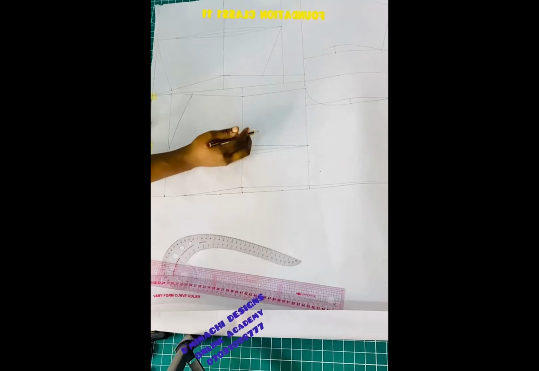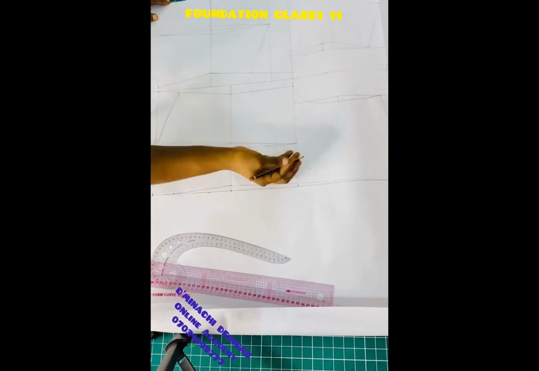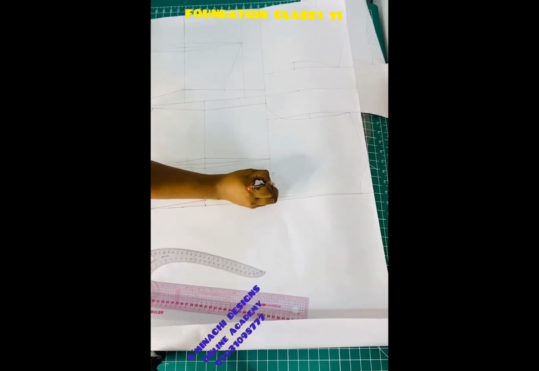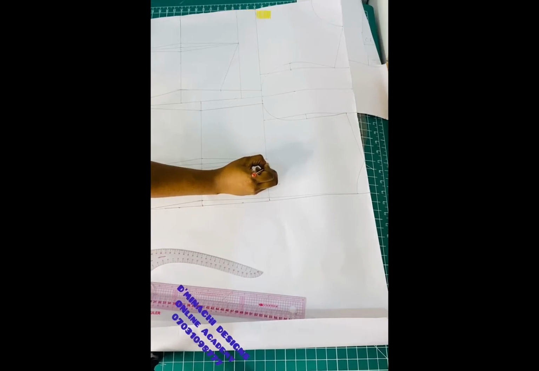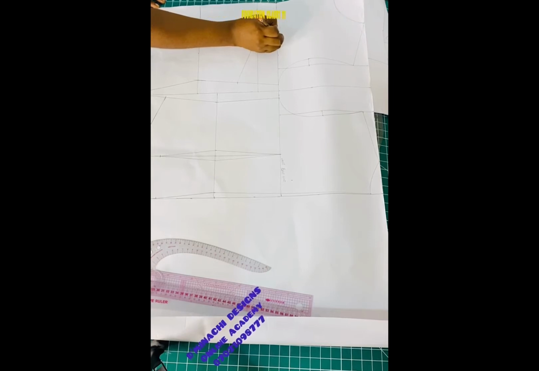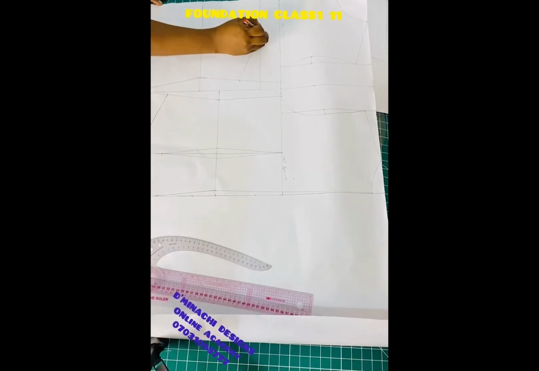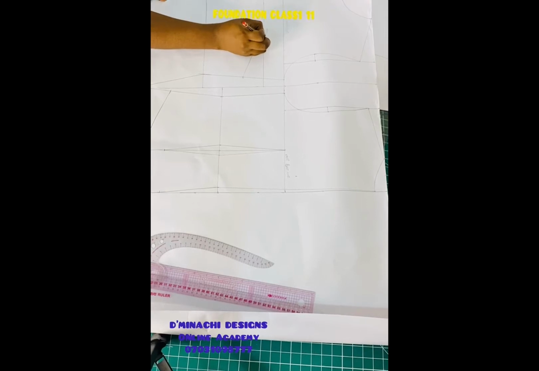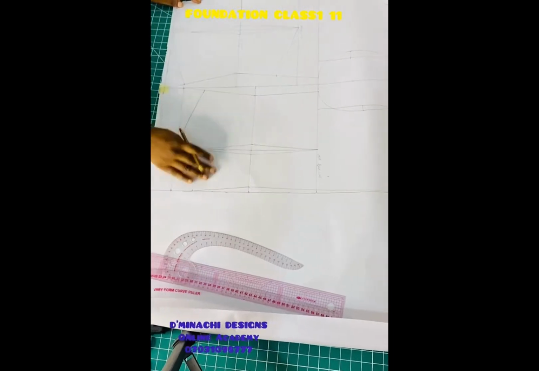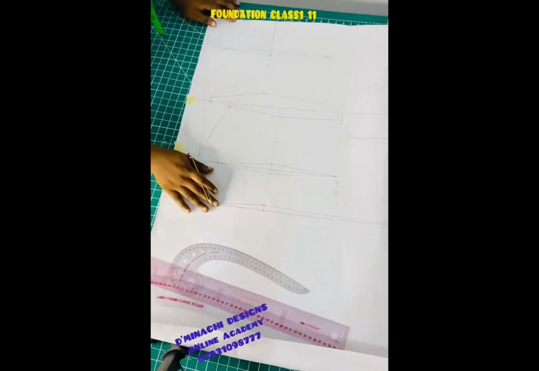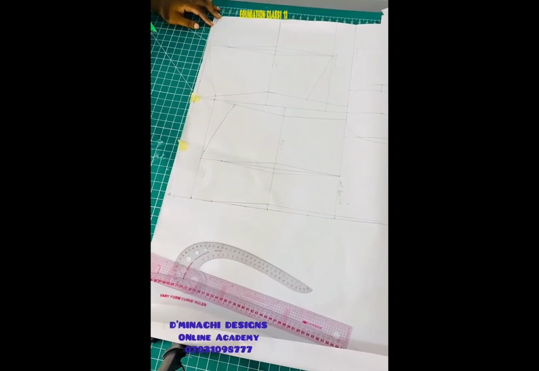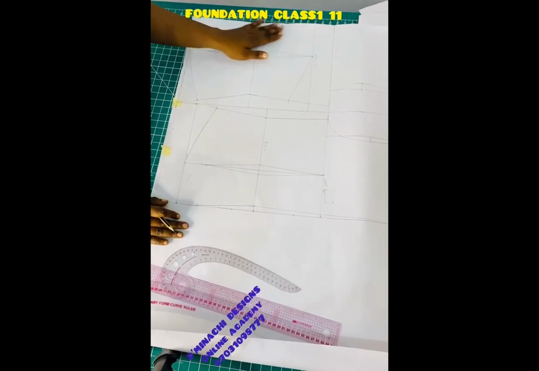Okay, so I can decide to number and label this now. This is the bust line or chest line. It's called chest line most appropriately. Okay, this is the nipple line. There's the front waistline. There's the back waistline, and this is the top length. Look at how beautiful our block is.